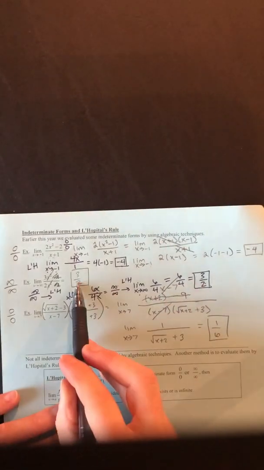I'd still have this limit as x is going towards infinity. The derivative of 6x would be 6. The derivative of 4 would be 4. And the limit of a constant, oh, look at that. It's going to end up being 6/4, which reduces to 3/2, which is the same thing we got when we did it earlier, right? So algebraically, you can do it, or you can use the calculus rule.